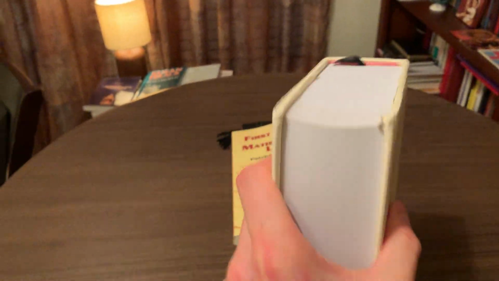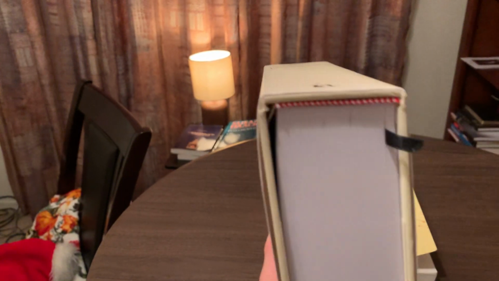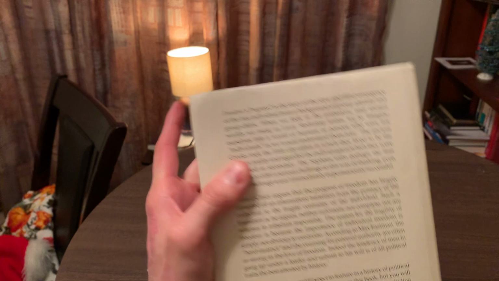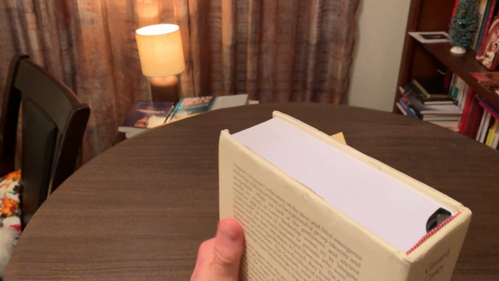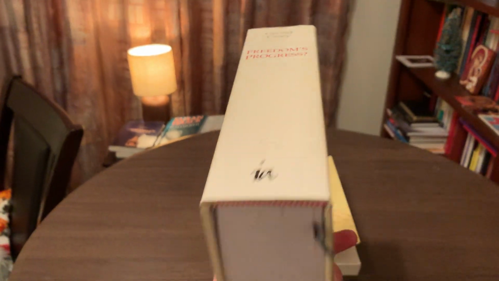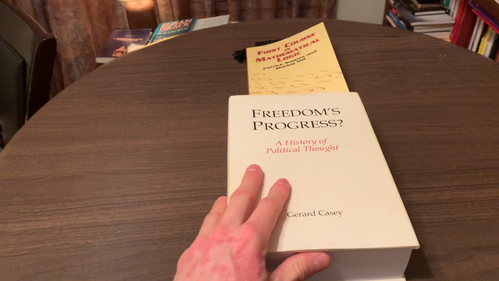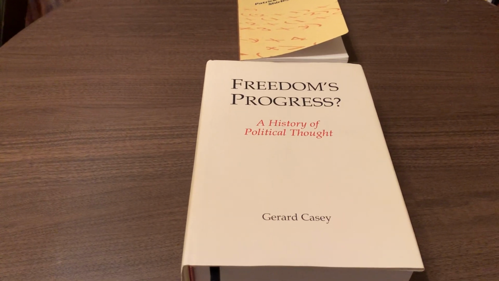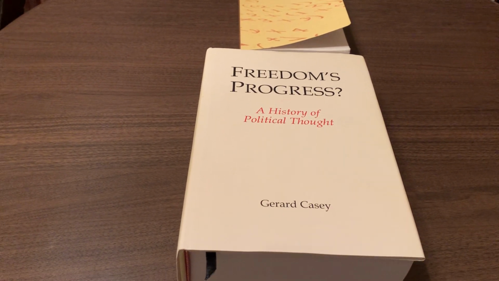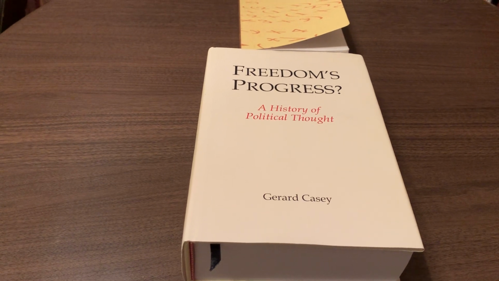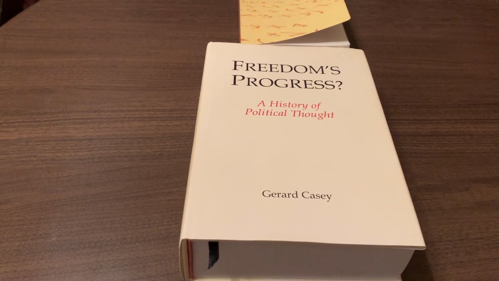This is not on logic, it's on political philosophy, but you can see it is a gigantic book. And really, this book is so big and heavy, you can use this as a self-defense weapon. So this is one way to defend yourself. Just hit someone on the head with this gigantic book. Now, I haven't, to be honest, read the entire book, but I have read large chunks of it. That's Freedom's Progress, A History of Political Thought by Jared Casey. It's a great book. It's very well written. It's very erudite. I highly recommend it.